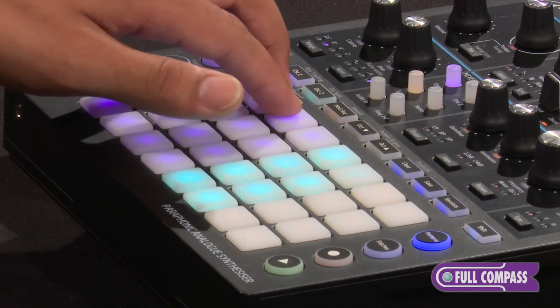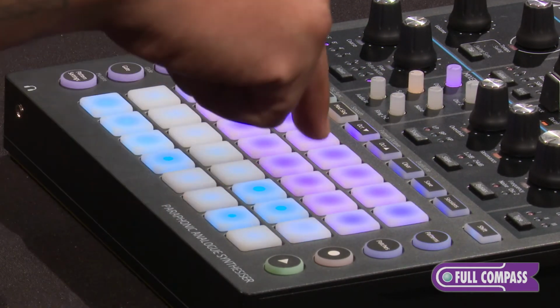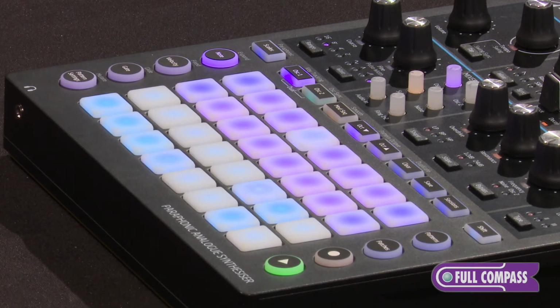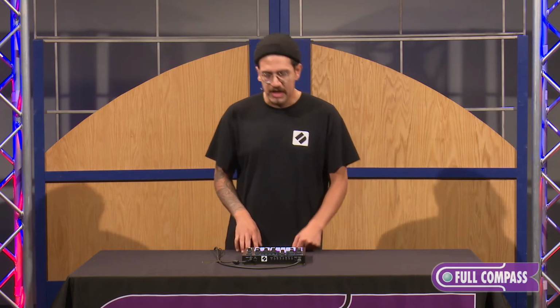So now I can even tie all 3 of those together by pressing 1 through 3 and hitting play. It's a really fun and quick way to create new sequences based on the idea you already had, but add a little bit of flavor to it.